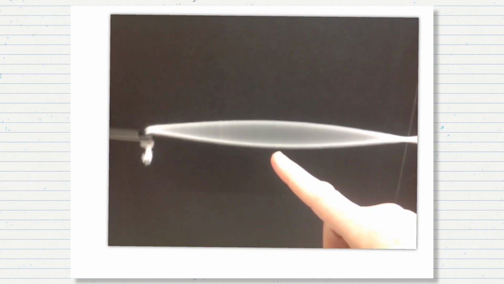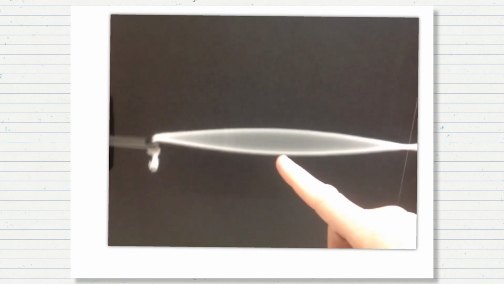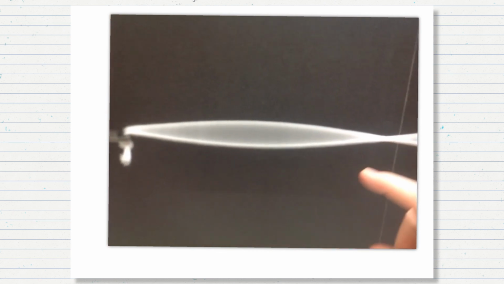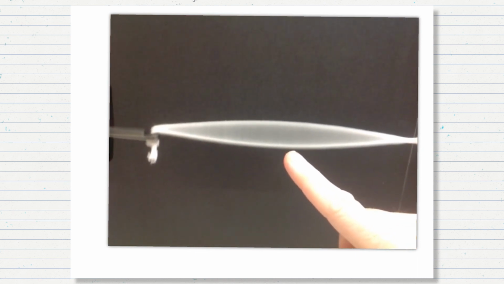A couple of things that we need to remember is that when we're looking at this area right here, it's called a node. That's the location that has the least amount of movement. This location here is called an antinode. It causes the most movement. Node, least movement. Antinode, most movement. So that was our standing wave that we created using the piece of equipment from our physics class.